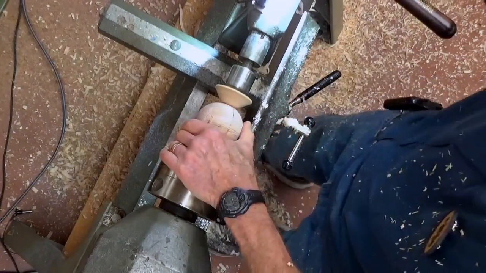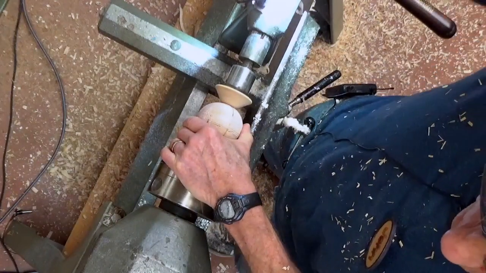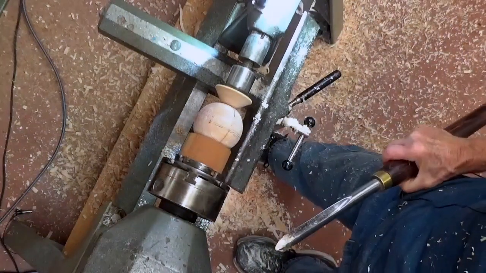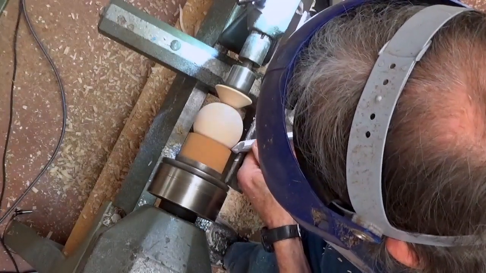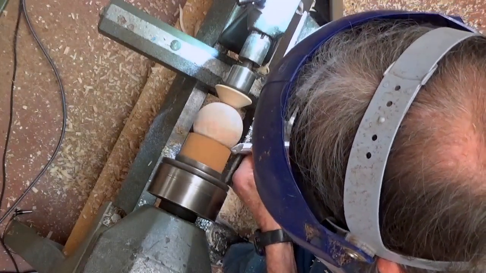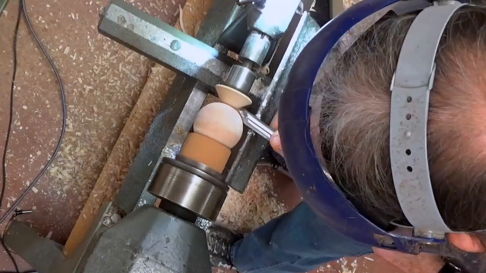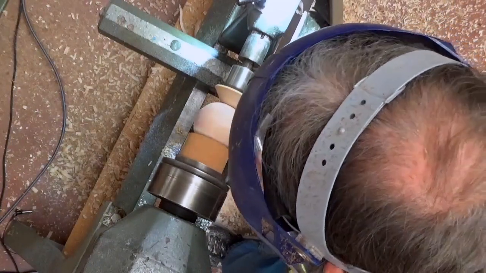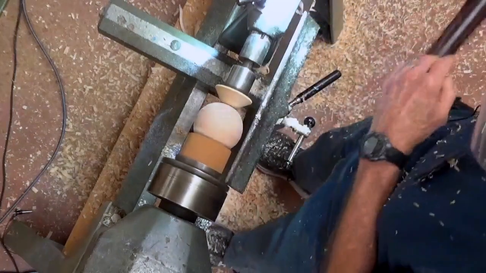I have a 2-inch roughing gouge that I use almost all the time. I think the weight is important. It could be just the handle shape, just felt better in the hand.